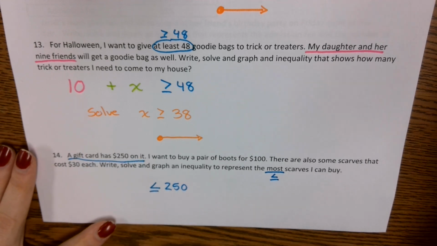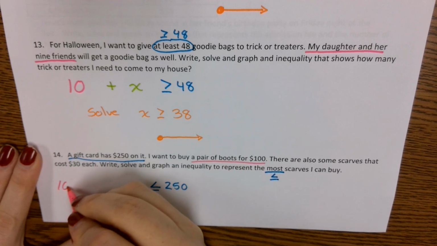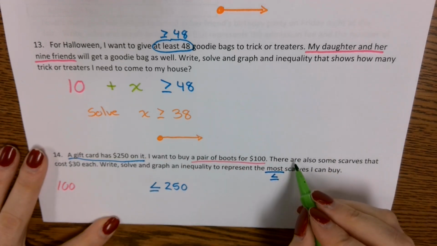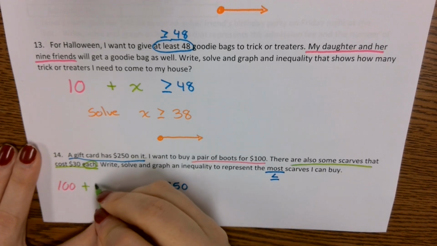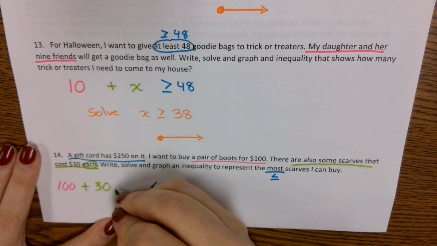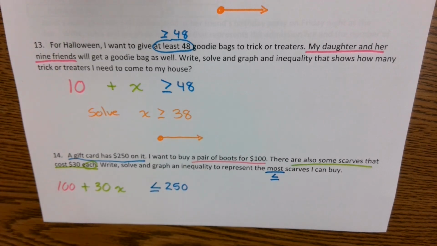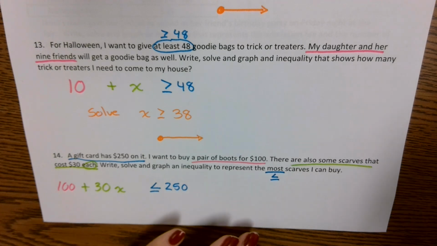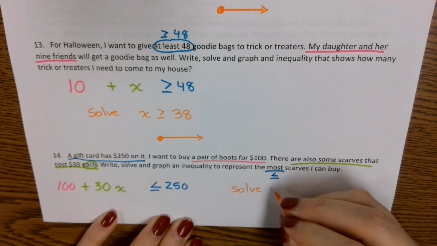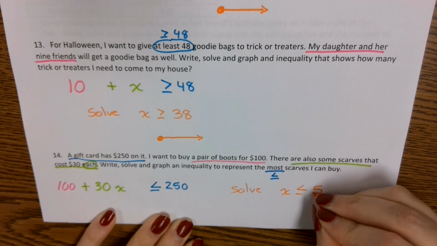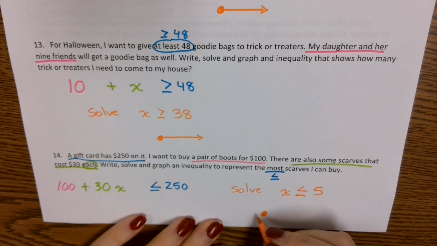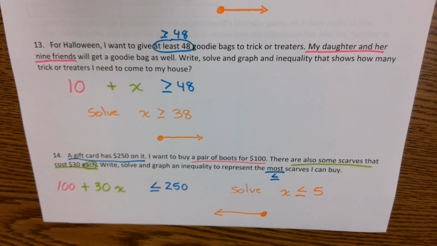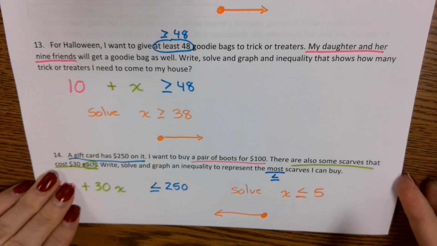I know that I'm definitely buying a pair of boots for $100. That's part of the purchase. I'm also going to buy the scarves that are $30 each. Remember that the keyword each represents the operation of multiplication. So we're going to have that as X. So 100 plus 30X is less than or equal to 250. If you solved it correctly, you would get that you can purchase 5 or fewer. X is less than or equal to 5. It's going to be a closed circle, graphing to the left.